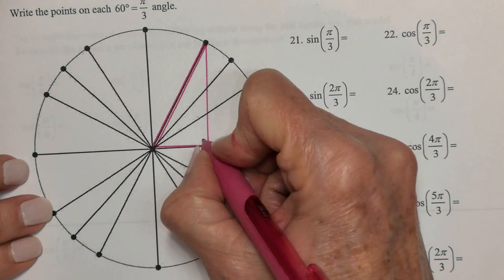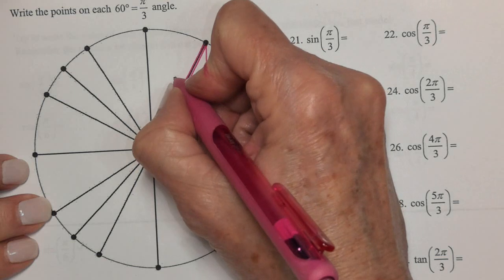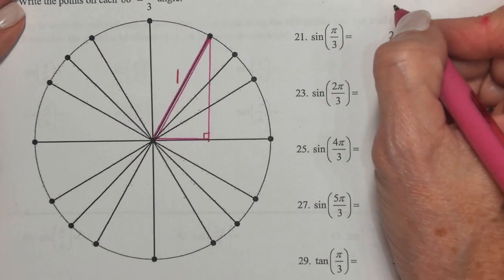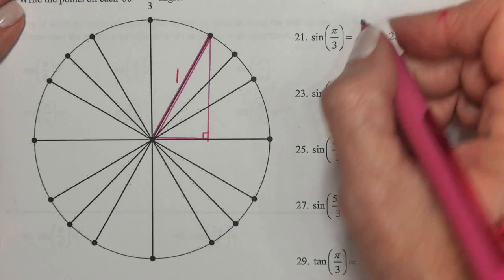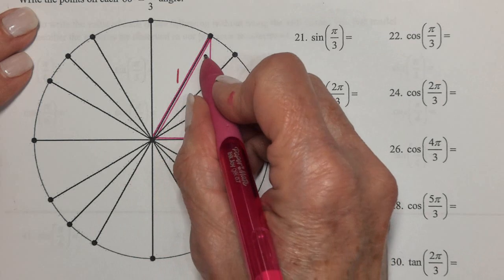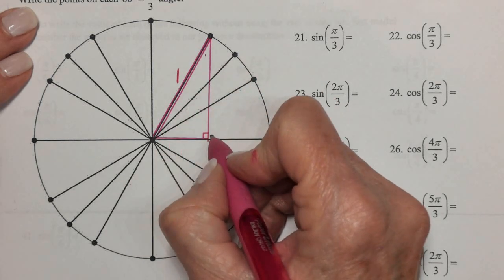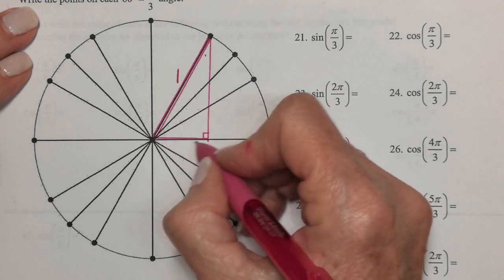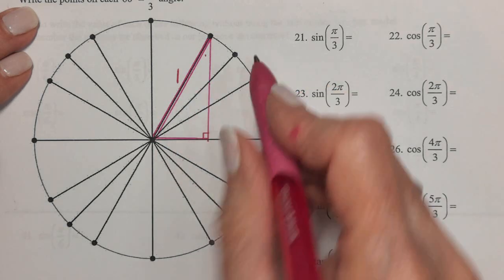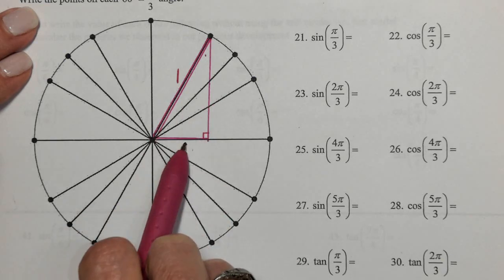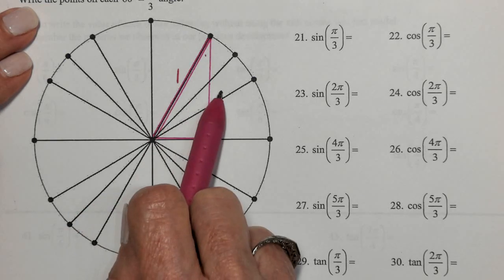There's my right angle. The hypotenuse is still length 1 because it's a unit circle. This is another special right triangle, a 30, 60, 90 right triangle. And if you remember from geometry, their sides are also in a ratio. This ratio is 1, 2, square root 3.